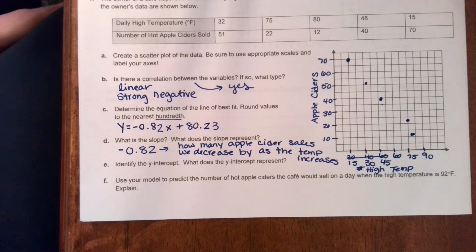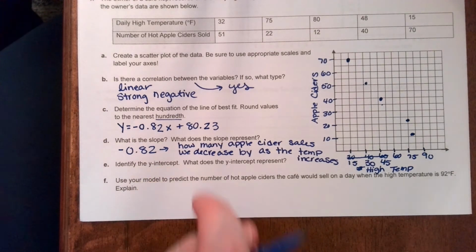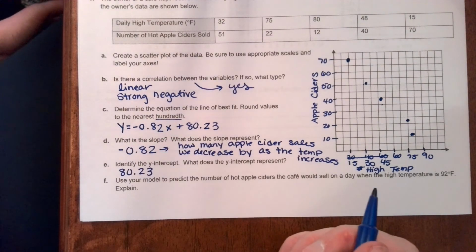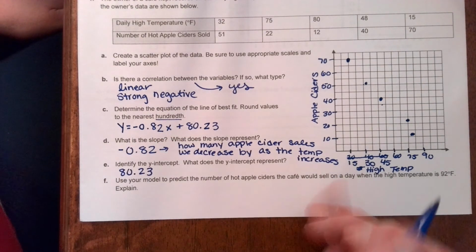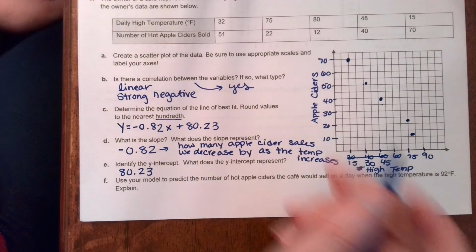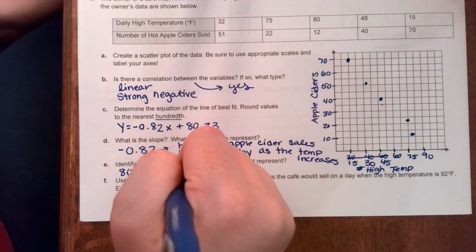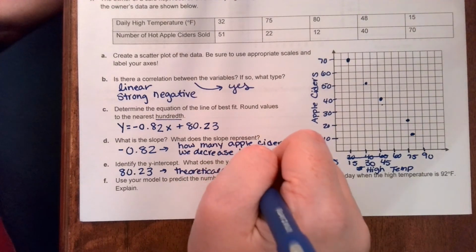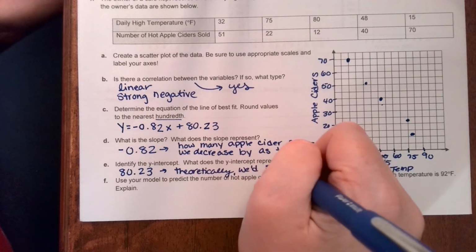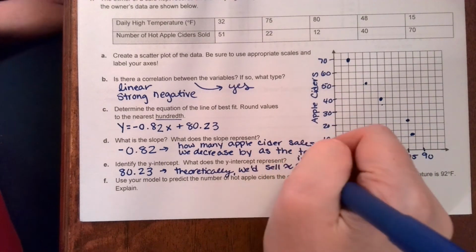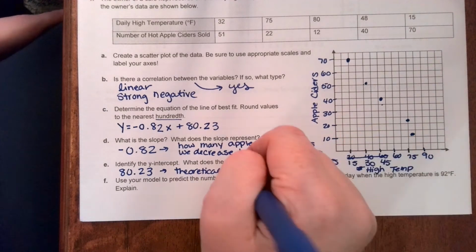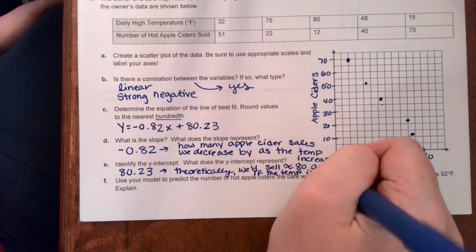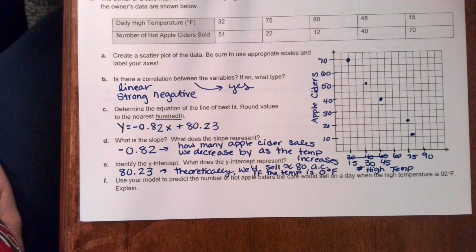Okay, so this is identify the y-intercept. Okay, so that would be the 80.23. And what does that y-intercept represent? Well, that would be when the high temperature is 0 degrees. So theoretically, we'd sell roughly 80 apple ciders if the temp is 0 degrees Fahrenheit. It's kind of hard to read, but it is what it is.